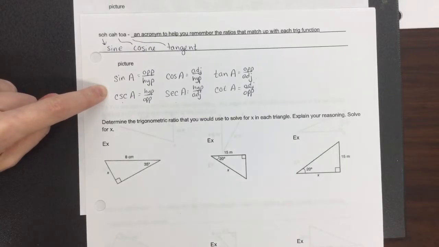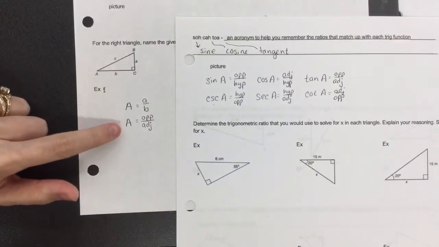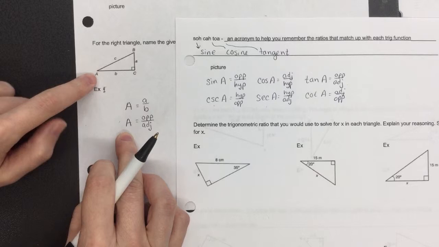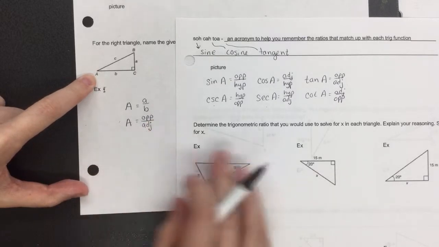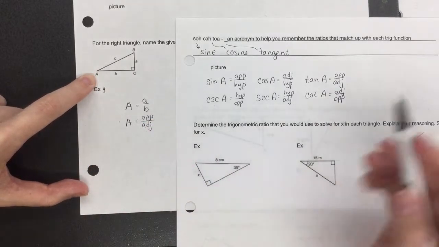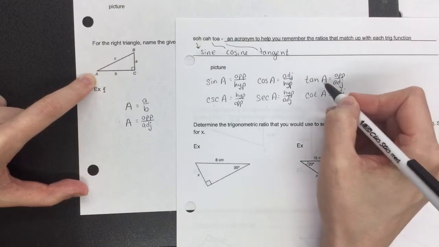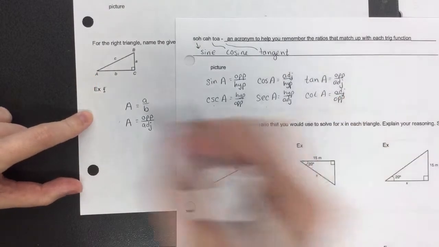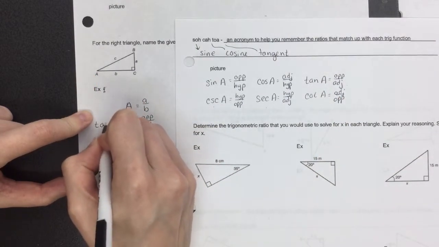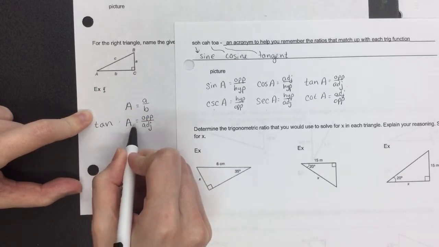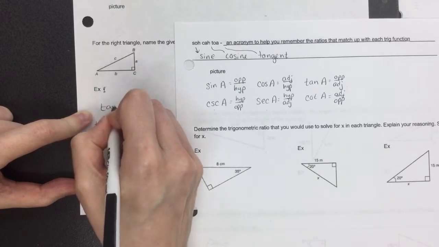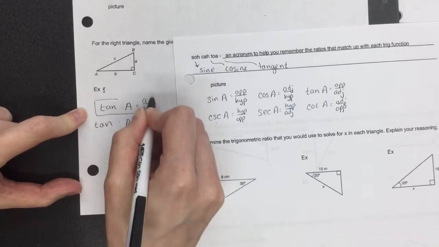So if we're using this rule, for angle A as our reference angle, we're looking at opposite over adjacent. If we look at this list, opposite over adjacent of an angle is going to be our tangent function. So the tangent of angle A is going to give us A over B.